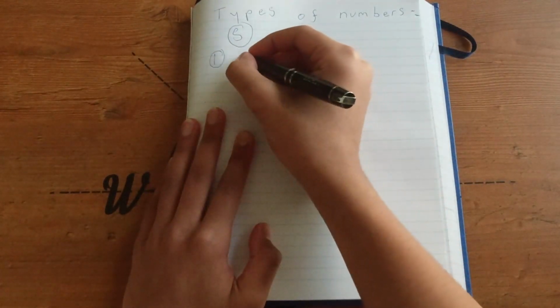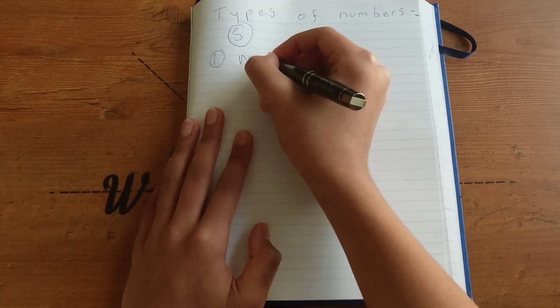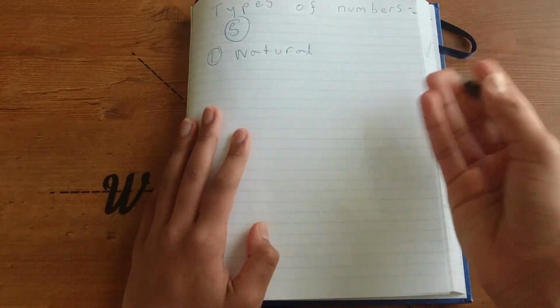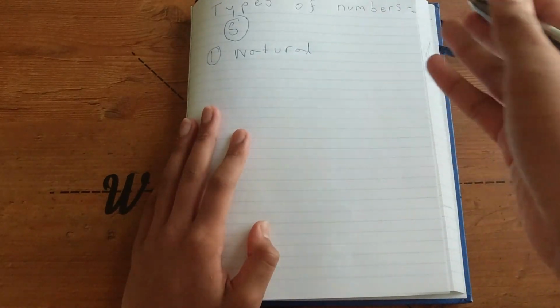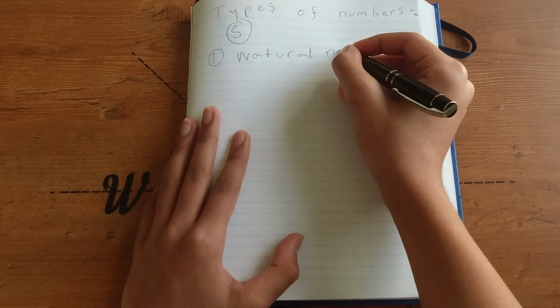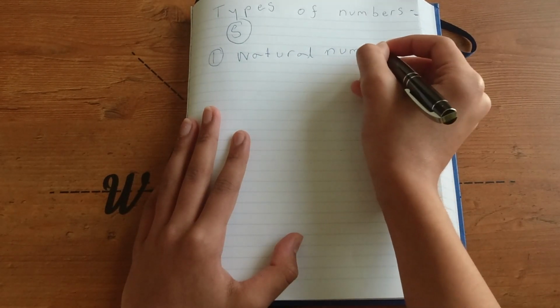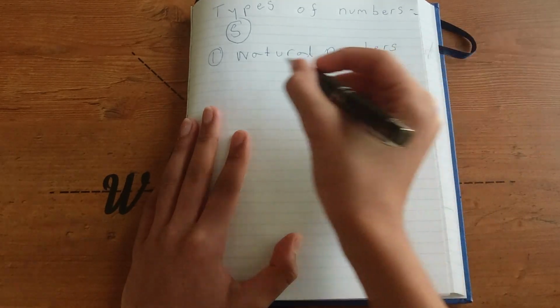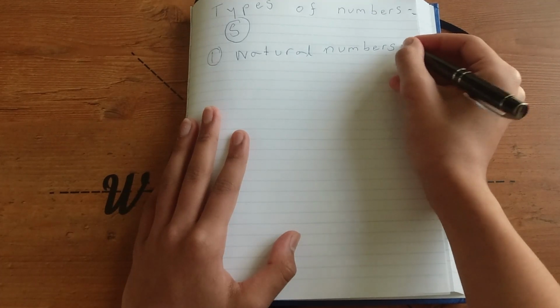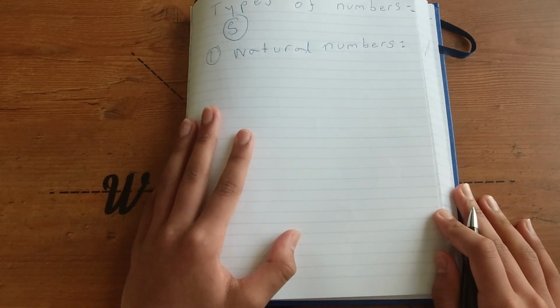So let's actually write this. If I misspell something, it happens sometimes while you're talking and writing at the same time. You could miss a word or two. But the first one is called natural numbers. Natural numbers include the numbers that we use in daily usage, and we learn these numbers in kindergarten.